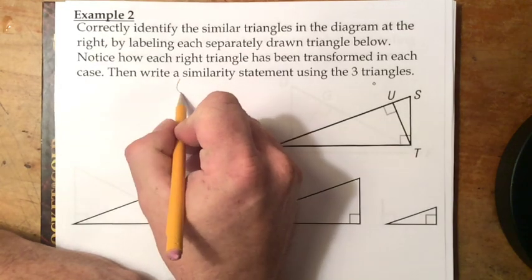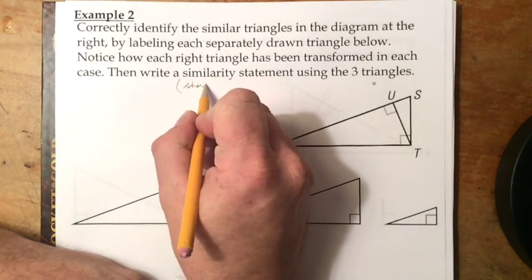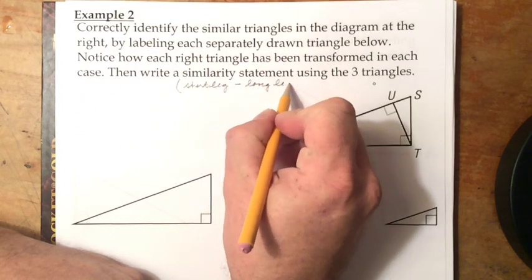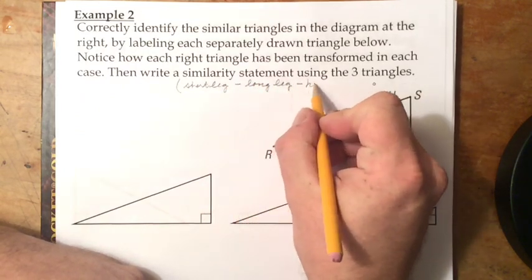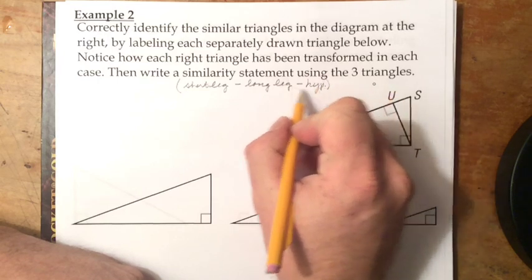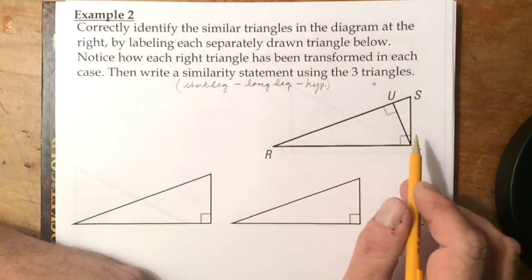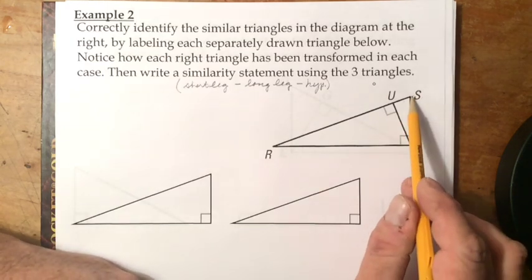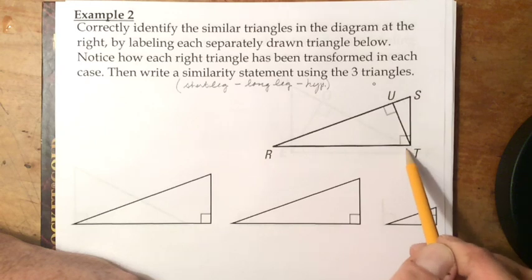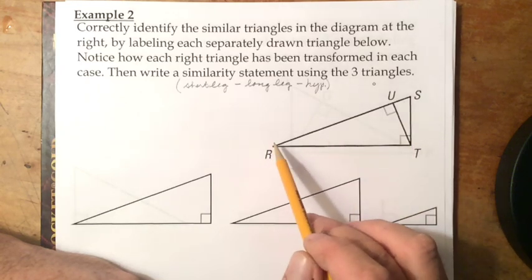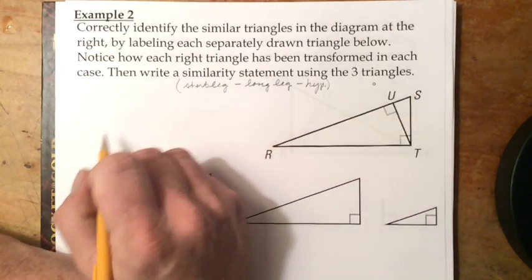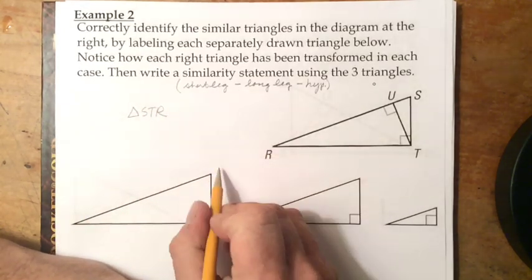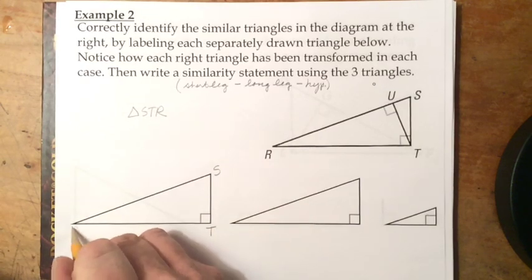So if I start with naming the short leg, then the long leg, and then finally finishing it out with the hypotenuse, it's a system I can use when I name the other two right triangles. So starting with the largest right triangle, I'm going to start right here as I mentioned. ST is the shortest leg, TR is the longer leg, RS is the hypotenuse. So we have triangle STR, and down here would be STR.